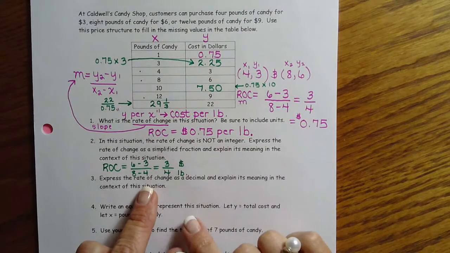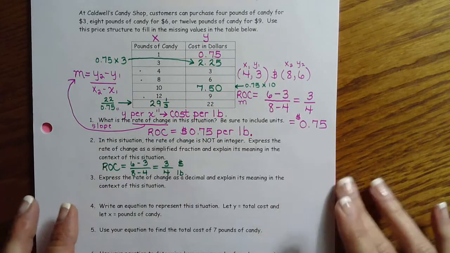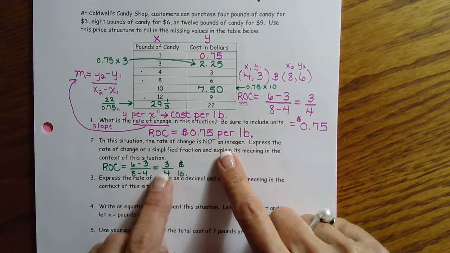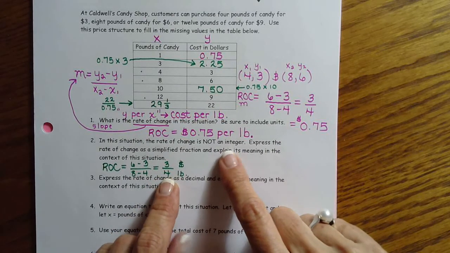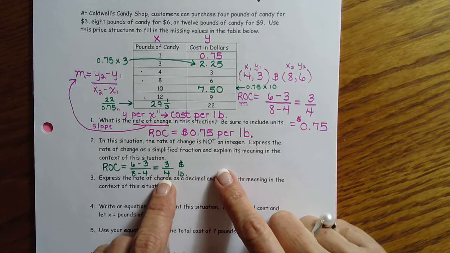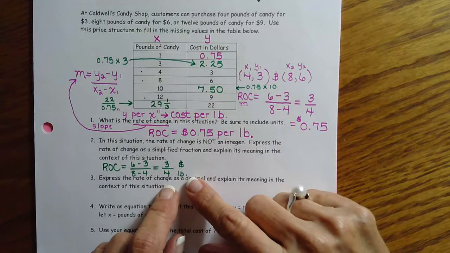Okay, that last video cut me off down here, so I'm going to go back to 2 and explain this a little better. So, rate of change, not an integer. That means it's not a whole number or its opposite. Explain it or express it as a fraction. We did that. And then I was trying to explain the labels.